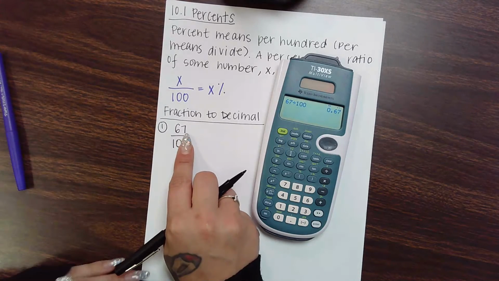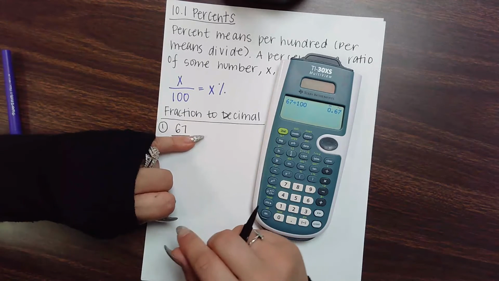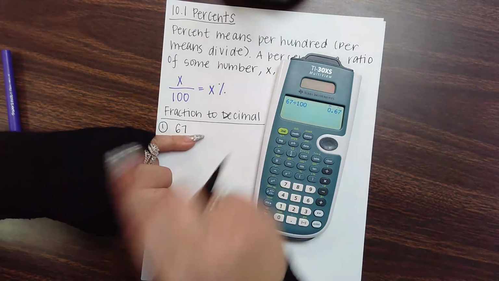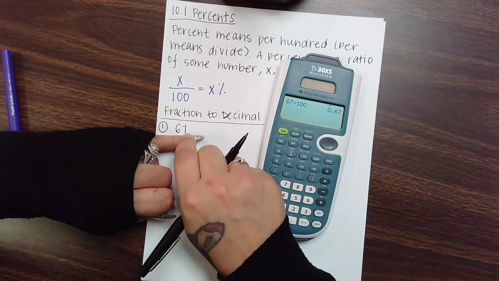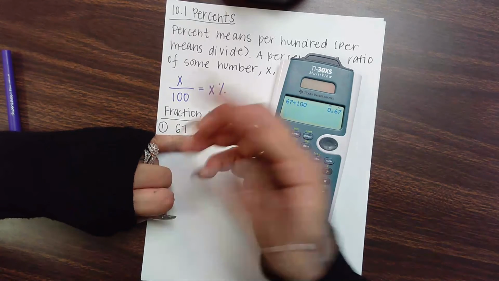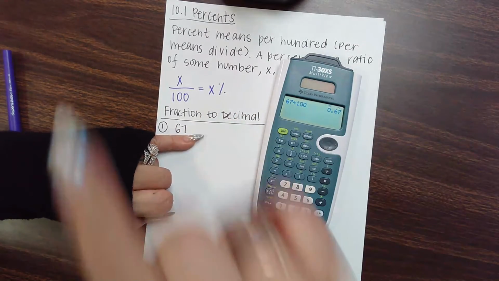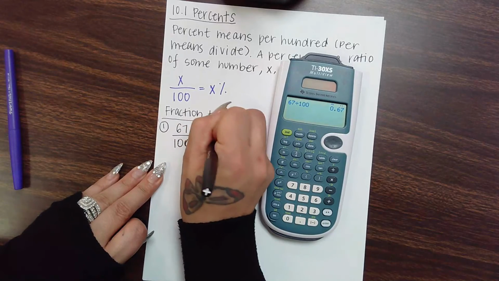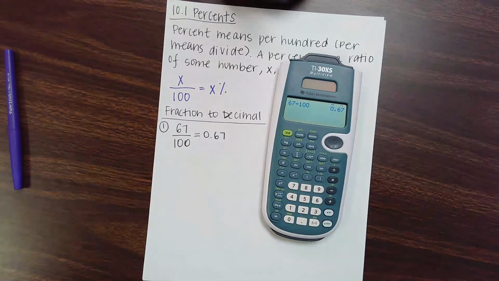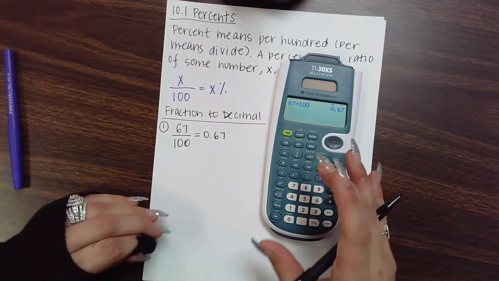So this is a whole number 67, okay? It's implied that the decimal is after the 7. Dividing by 100 moves your decimal 2 times to the left. That's how you go into a decimal, is move your decimal 2 times to the left. Now, this would just be 0.67.